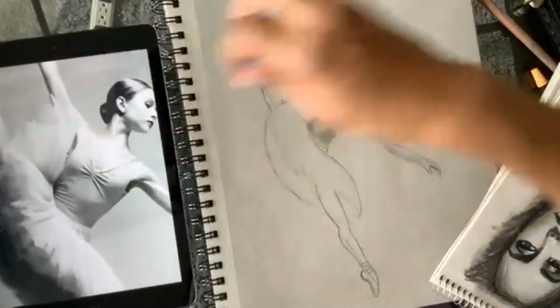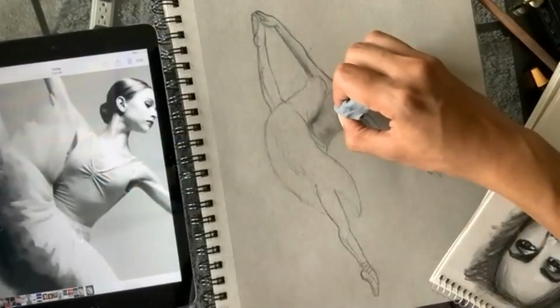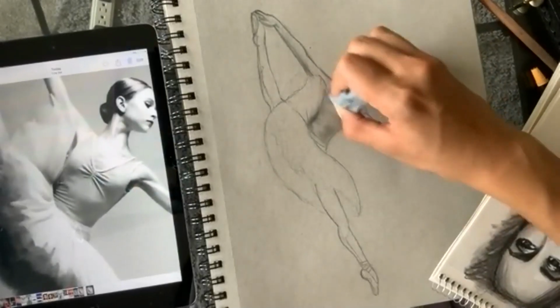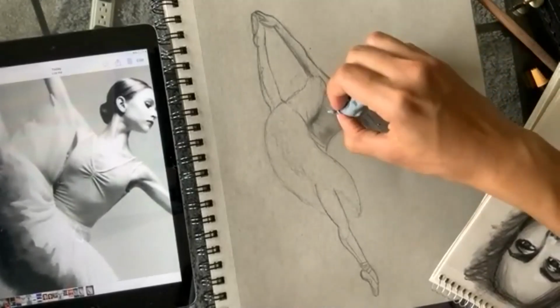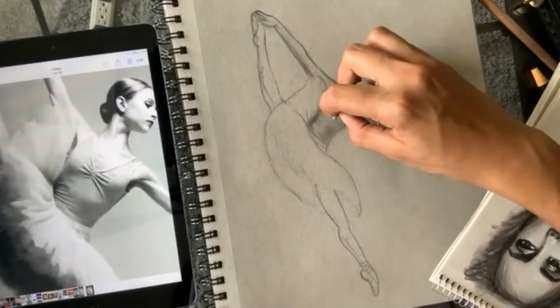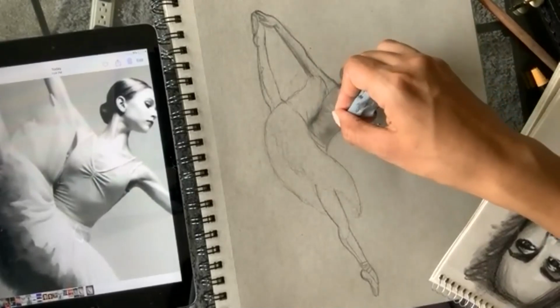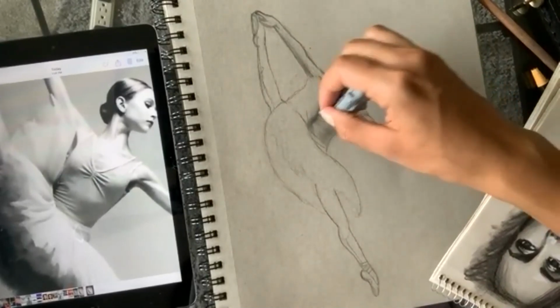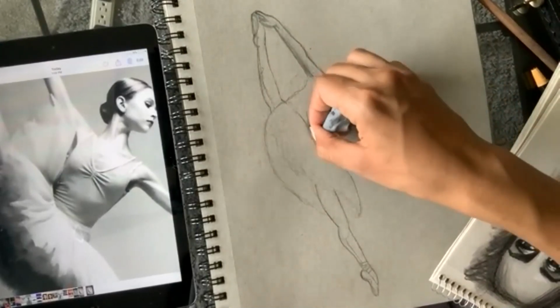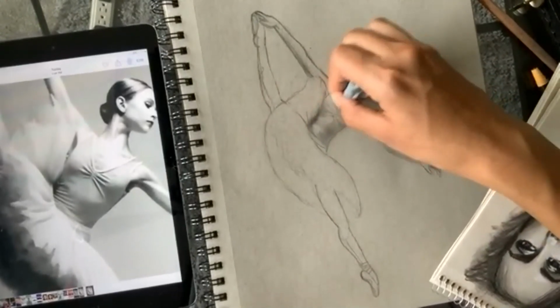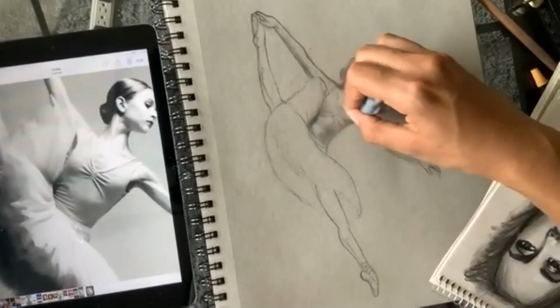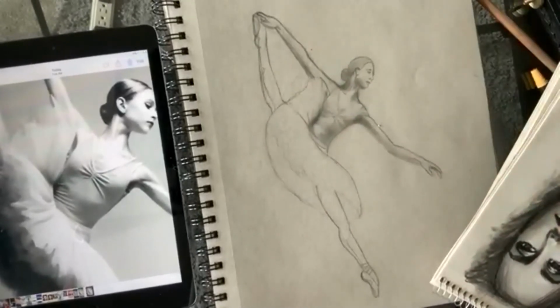You see these little lines over there? You can draw them with our eraser. The more contrast you have, the better it'll look.